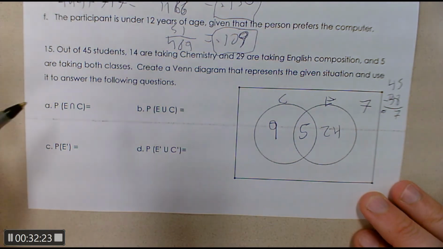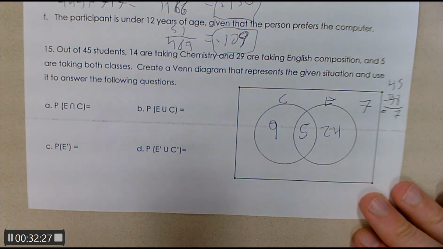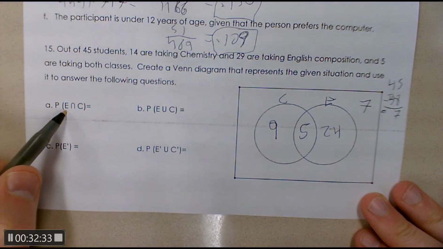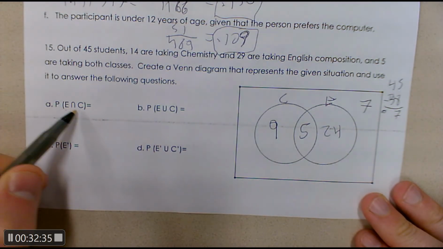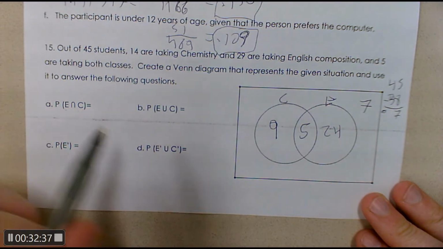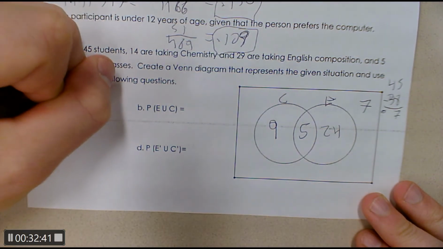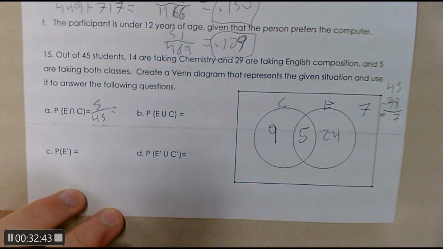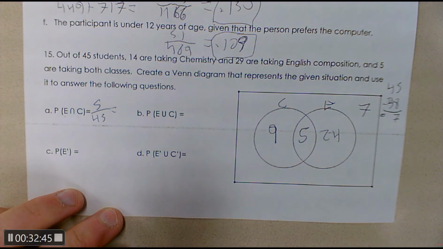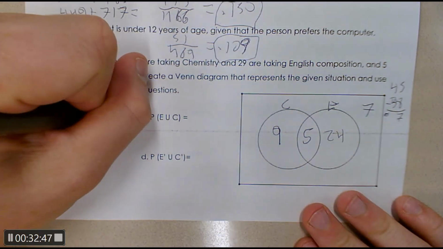Cool. All right. So all these probabilities, unless it has a given, which they don't, is going to be based on the whole sample space, or the whole 45, okay? So probability of E intersect C. Intersect E and C, that's that middle part here. So that's going to be 5 out of my 45, which is, of course, 0.111.